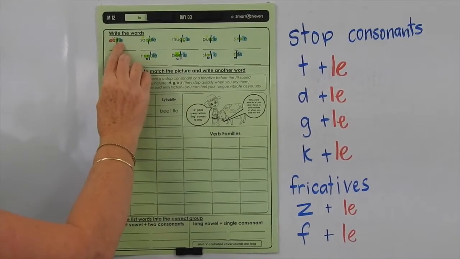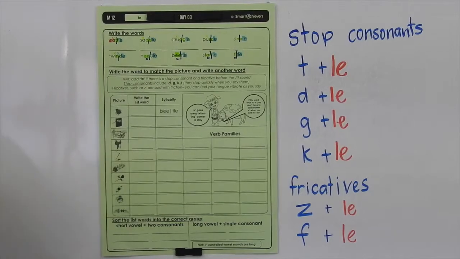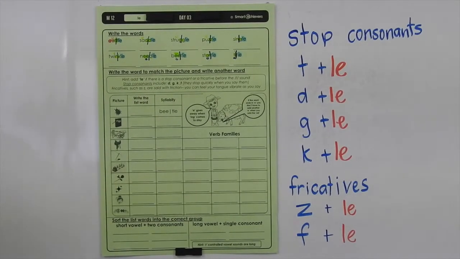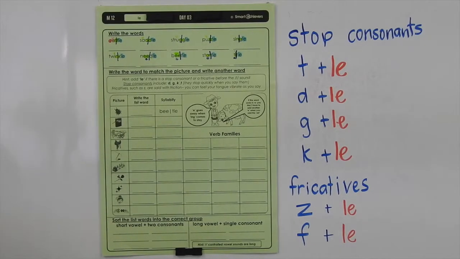So cattle, you've got the E, saddle, the DLE. The only reason that E is there is to provide that vowel in that syllable. Now let's go back and read the words, sound the words and spell the words. So we've got cattle. You're going to break them into syllables to sound them, and then you're going to spell them.